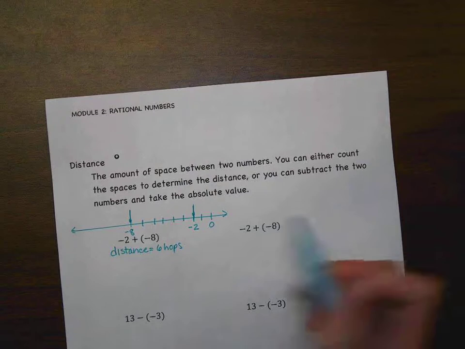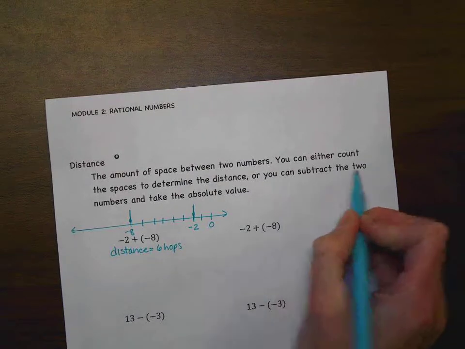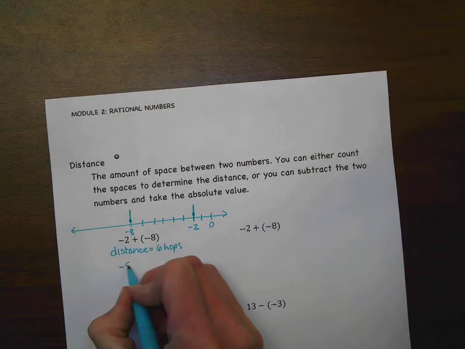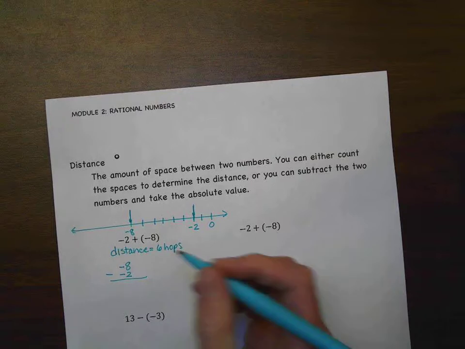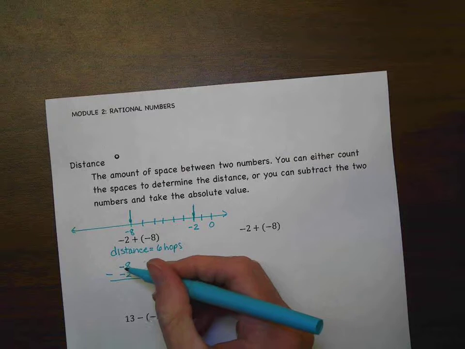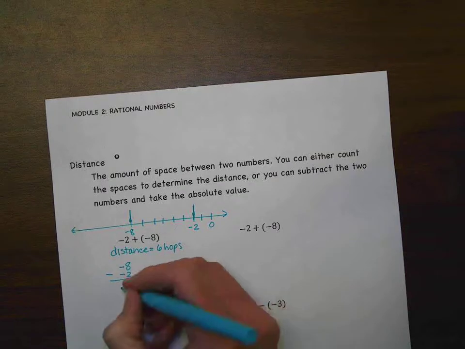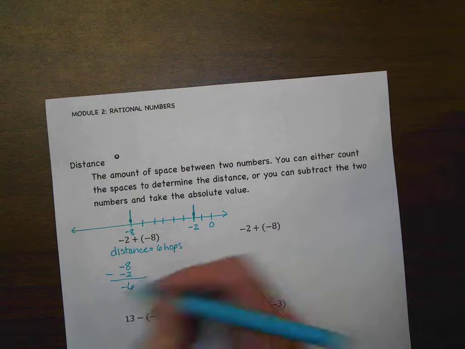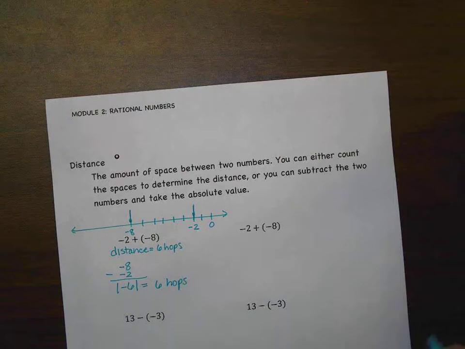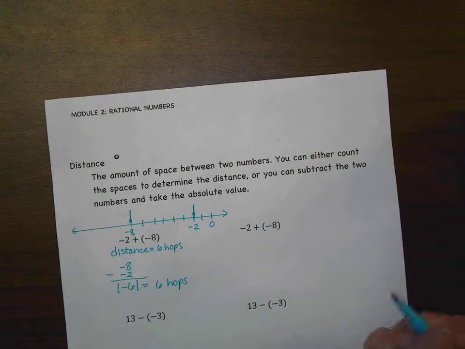Okay? And what they're also saying that you could do if you're not going to count them is you can subtract the two numbers and take the absolute value. So you're going to take -8 minus a -2, right? And so you have to find the difference between the two, and you end up with a -6, right? But then you have to take the absolute value of that, which equals 6 hops. Okay? And so that's what you need to look at for figuring those out when you're subtracting the difference.